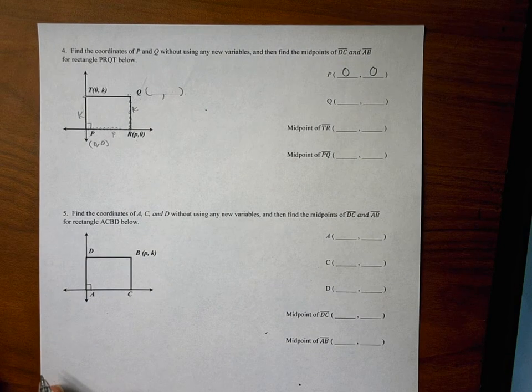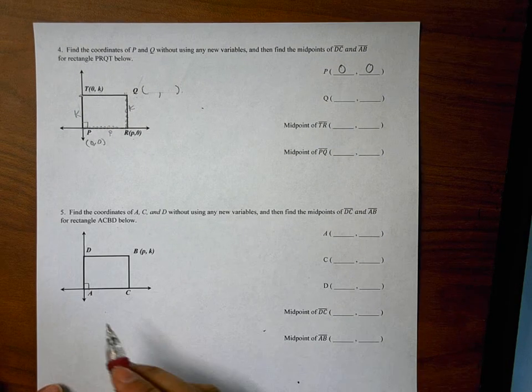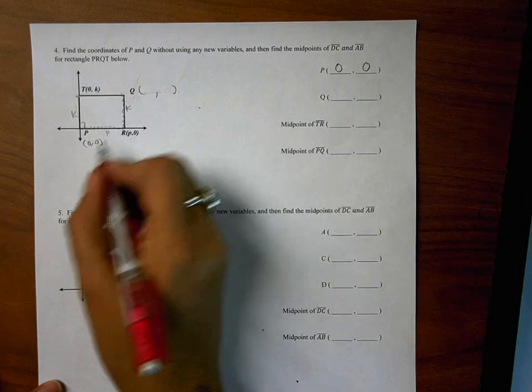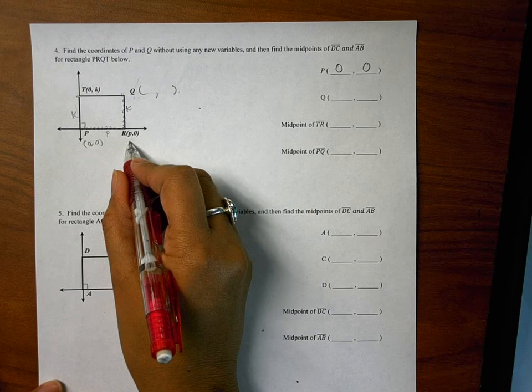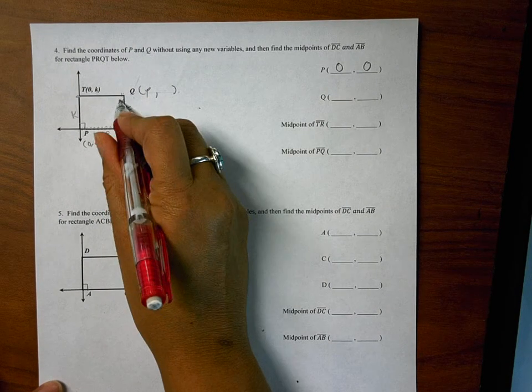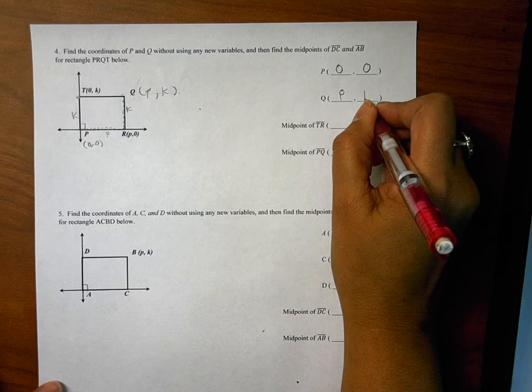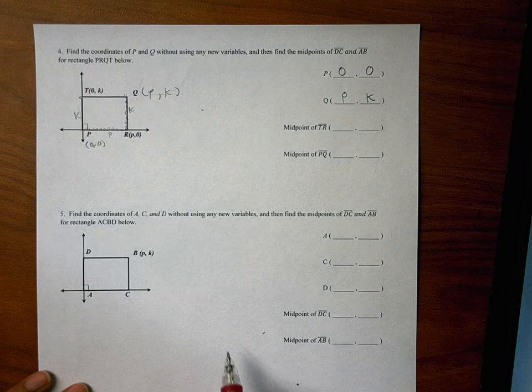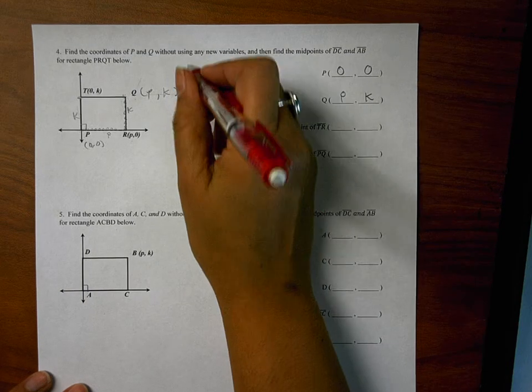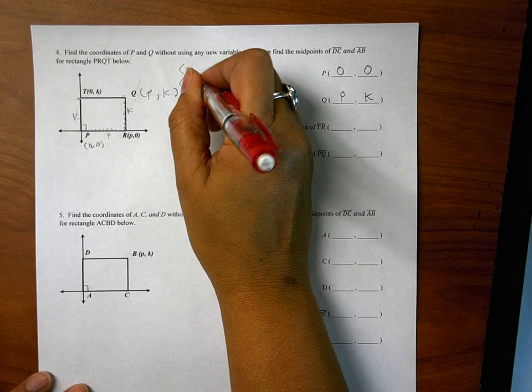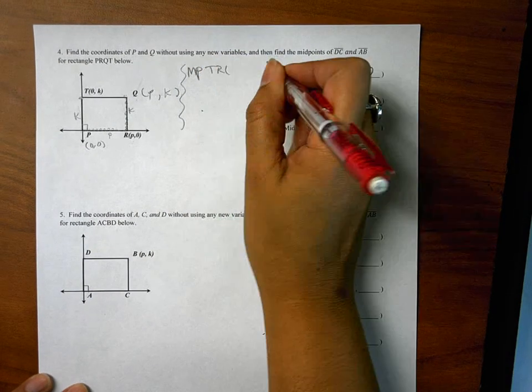That is a right triangle, a right angle. Same thing here. And we should know it because it's the origin that has to be a right angle. All right, so what is this? I go right p and I go up k. So Q is p, k.